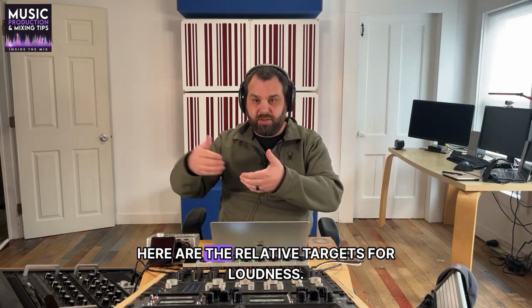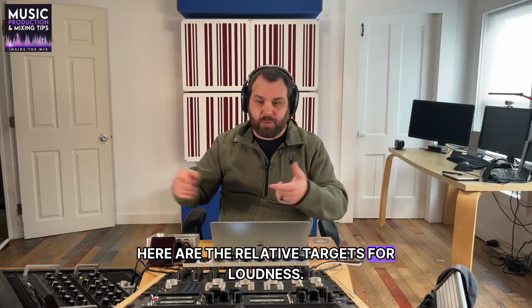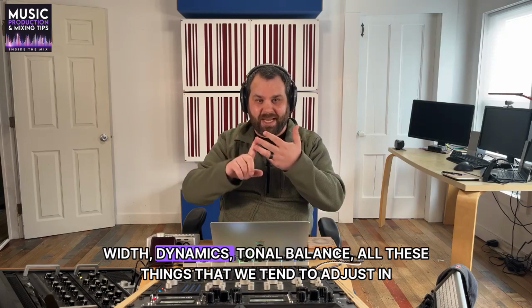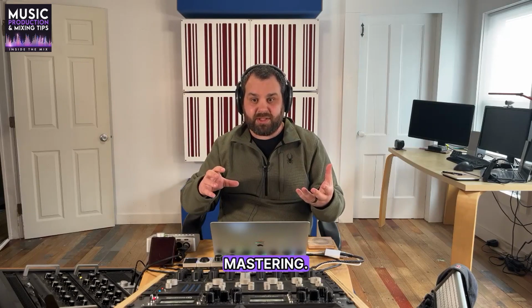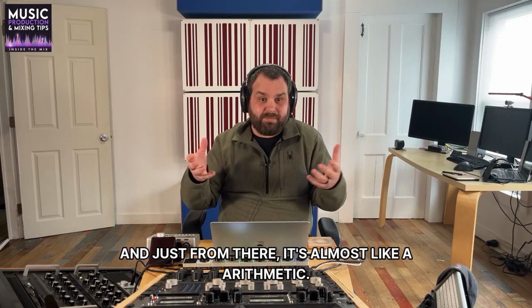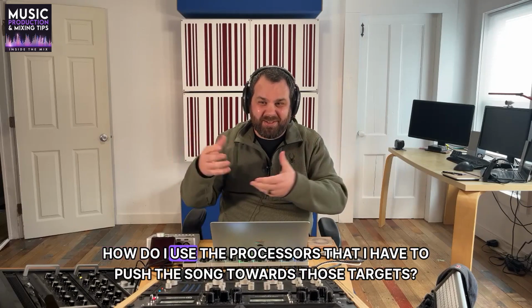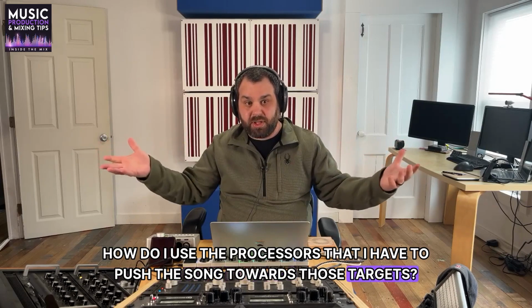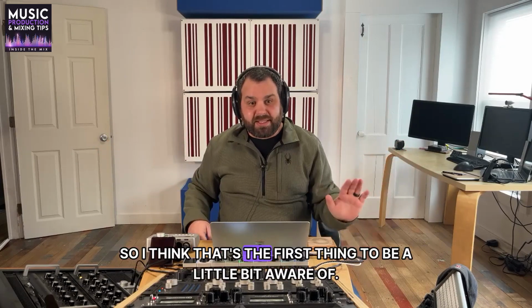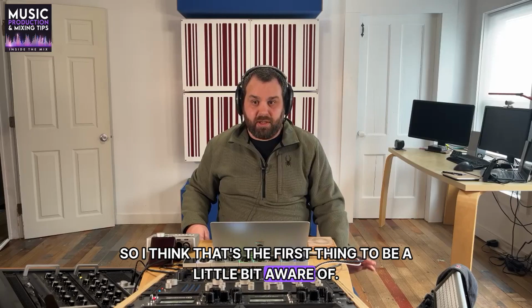Here are the relative targets for loudness, width, dynamics, tonal balance, all these things that we tend to adjust in mastering. And just from there, it's almost like arithmetic. How do I use the processors that I have to push the song towards those targets? So I think that's the first thing to be a little bit aware of.